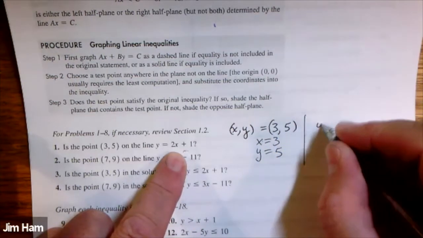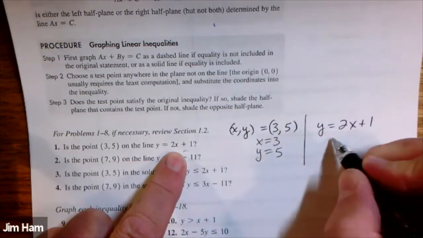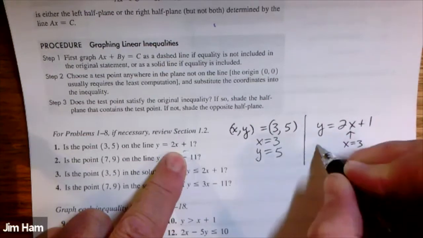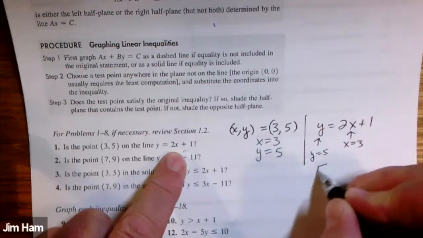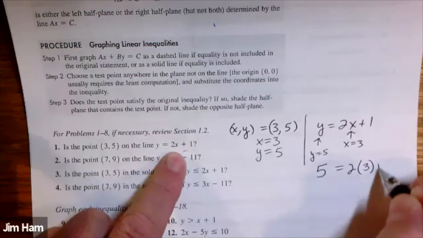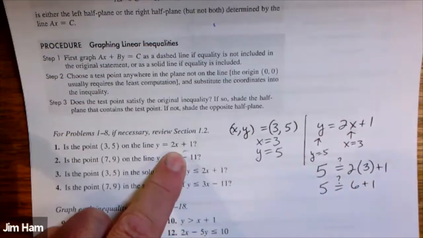So we're going to start with the equation of the line, and we're going to plug in 3 for x. At the same time, we plug in 5 for y, and we're going to write the equation with numbers only. And we'll put a question mark next to the equal sign, because when we're checking, we don't know if it's going to be equal or not.